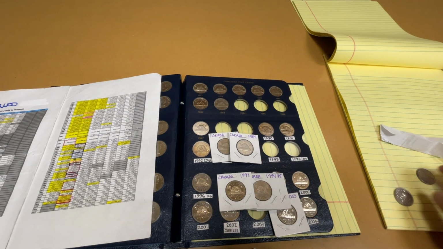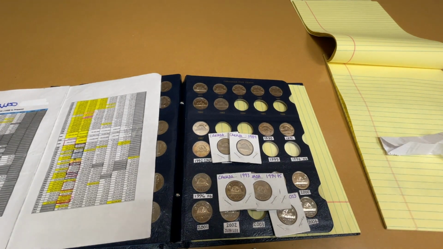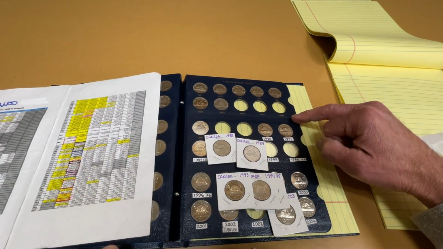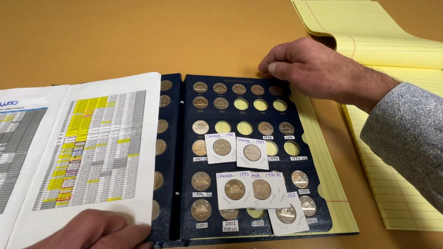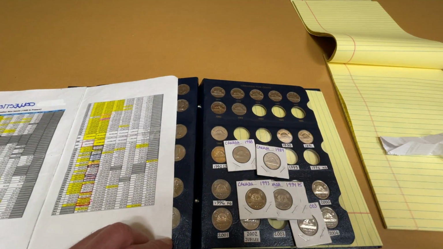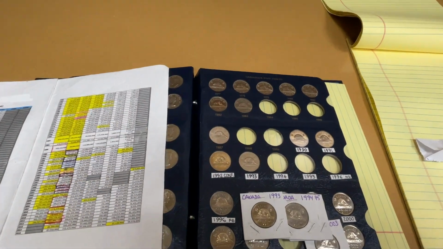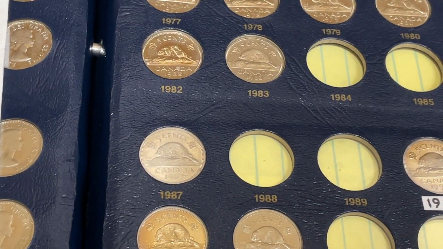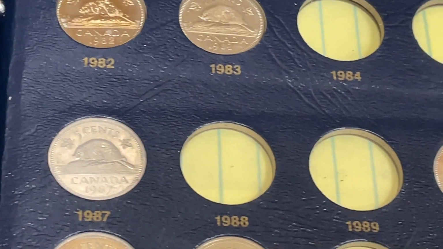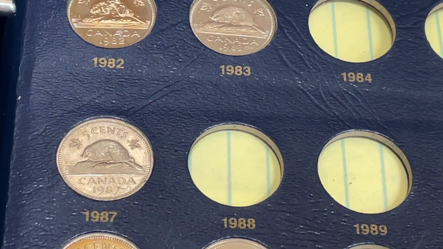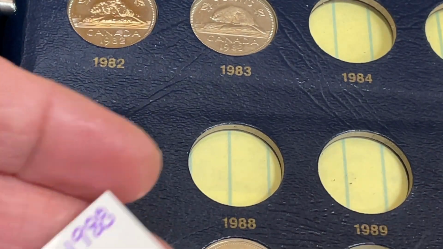Okay, page 3, we have a little work to do. So we'll get these going. So 84 through 86, I do not have today, but I do have 88 and 89 on this row number 3. So we'll pop those two in there and get those filled in. Feels so good filling them in.